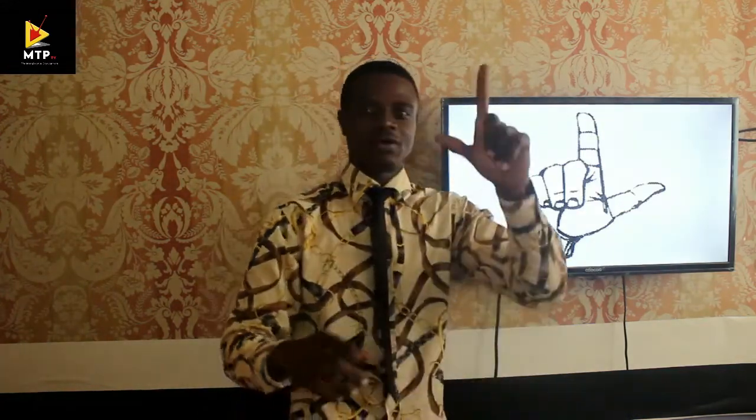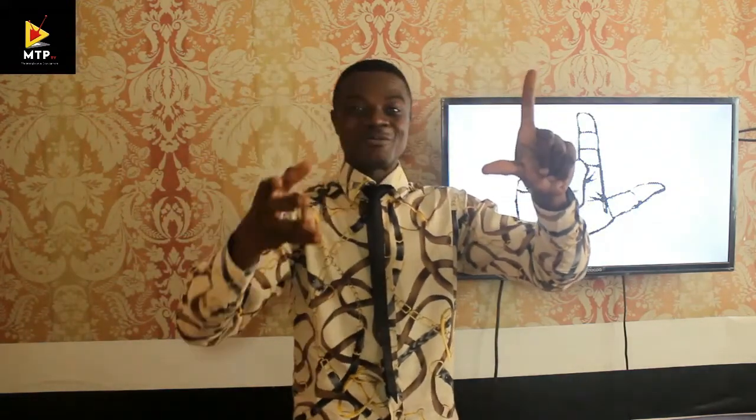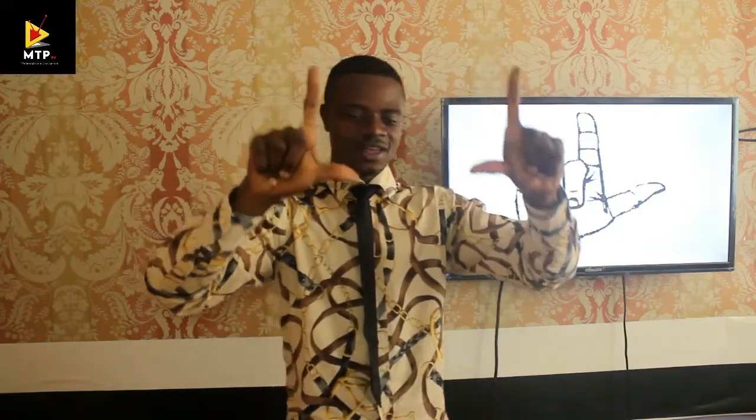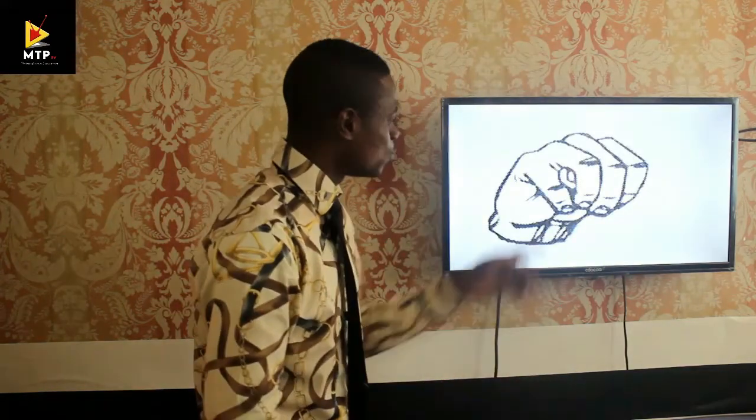The next one is L. This is how it goes. As you can see from the normal writing, L goes this way, so it forms with hand L.